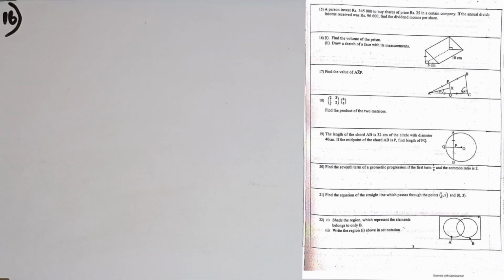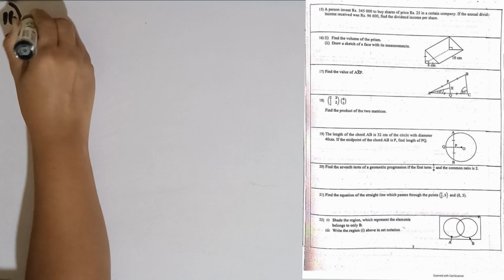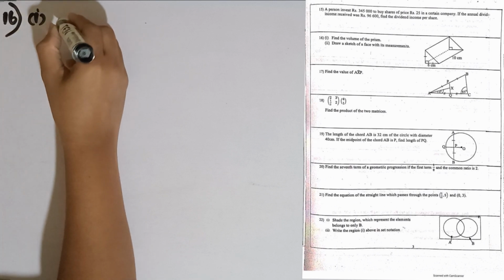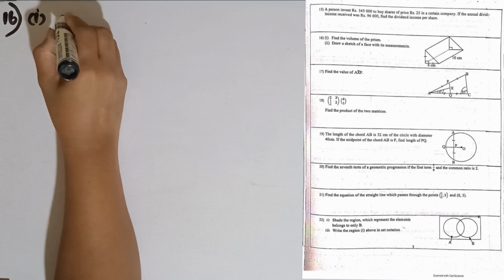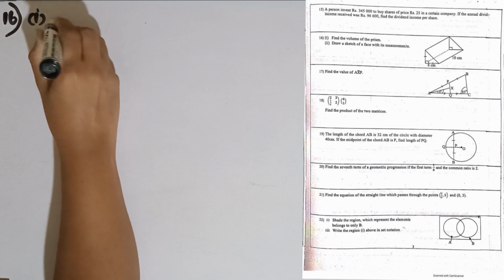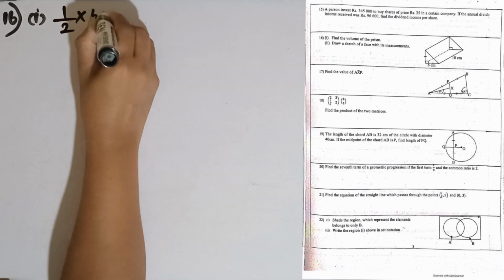Question number 16. We are given the diagram of this prism. First part, find the volume of the prism. Volume of the prism can be found by finding the area of the cross section multiplied by the length. Here the area of the cross section can be found by half into 6 into 6.